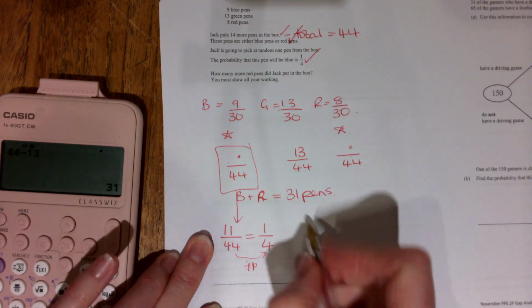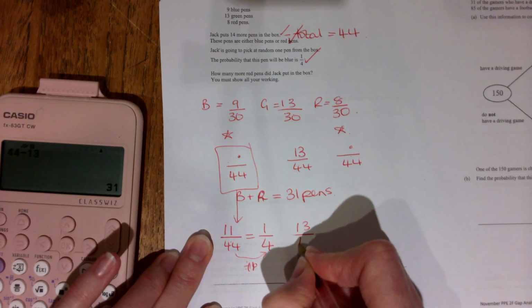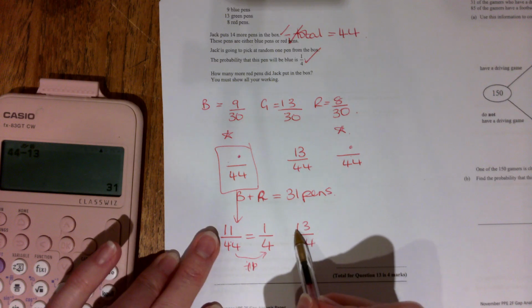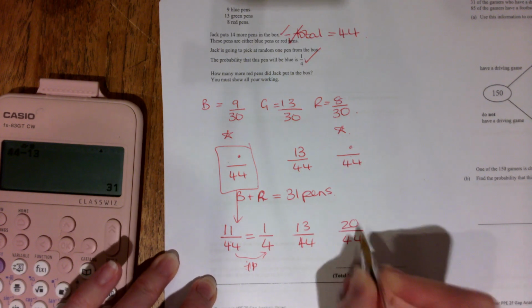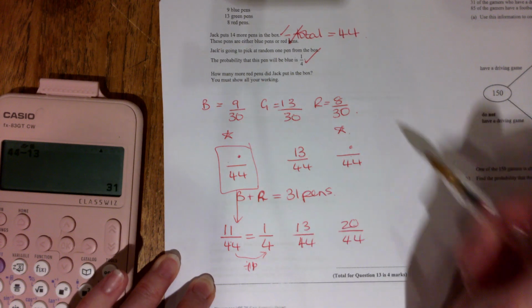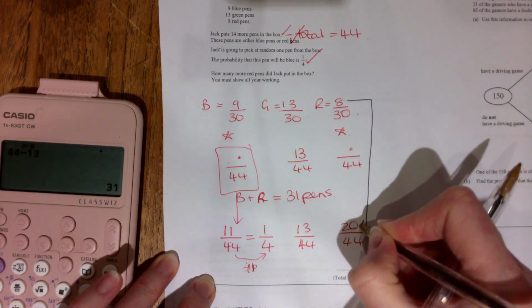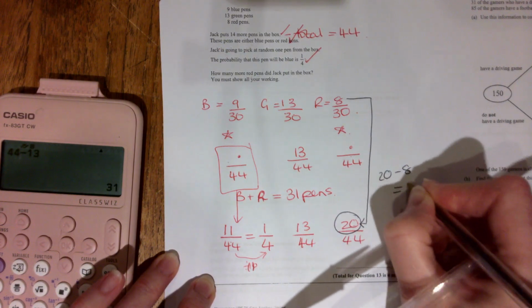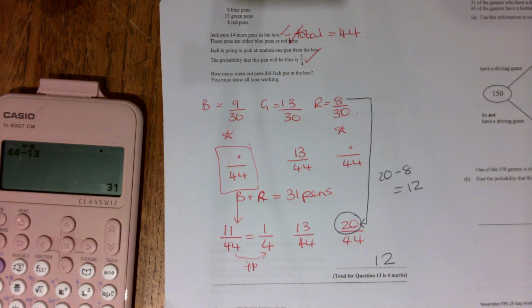If I've got 11 of those, I might sit here now and just work out what the others are. So that's 13, you know that one. And blue 11, so that's going to be 24, so that must mean now that there's 20 red pens in the box. Okay. How many more red pens did Jack put in the box? Well, I'm going from having 8 to now having 20, so therefore 20 minus 8 is going to be 12. So they have put 12 more red pens in the box.